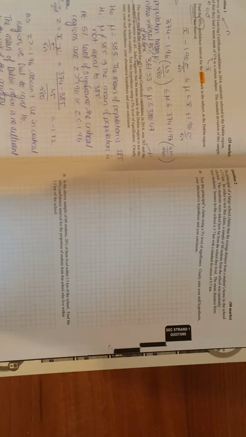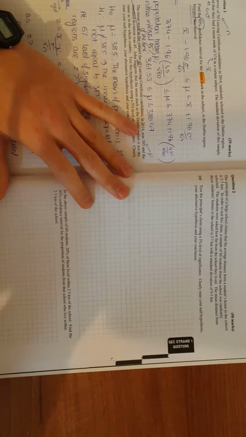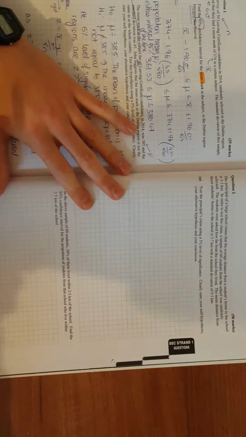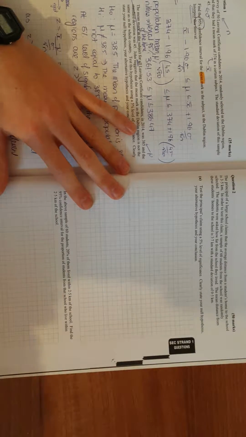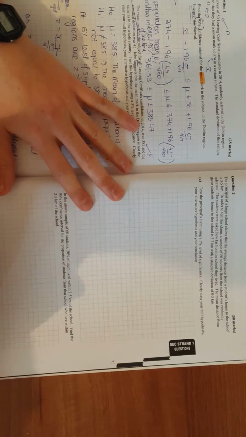So another data and statistics question. And as I said previously, just go around, label all bits of information they give you, and then we'll figure out if it's going to be a confidence interval for a mean, confidence interval for a proportion, or your null hypothesis, alternative hypothesis, doing your hypothesis testing.